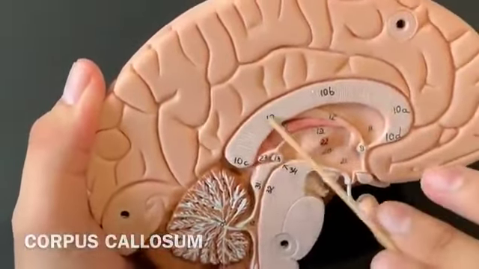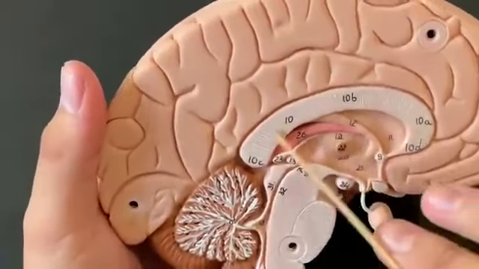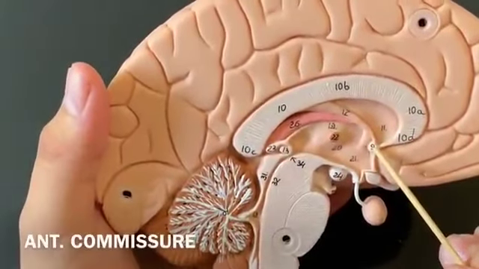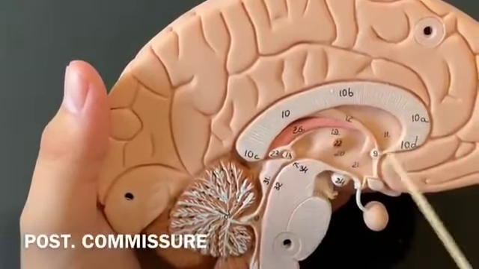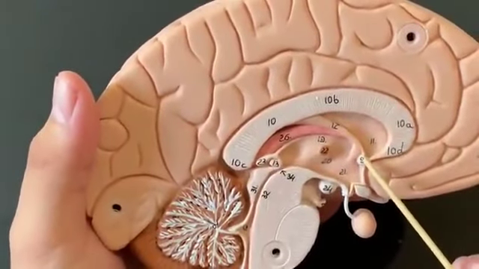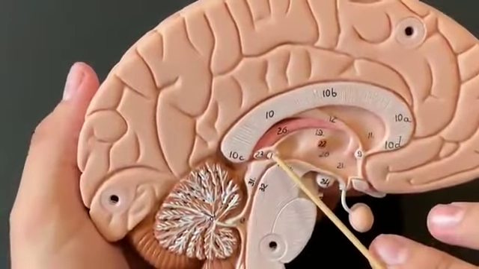All of this, that's the corpus callosum. This is the anterior commissure, and that's the posterior commissure. So corpus callosum, anterior commissure, posterior commissure.